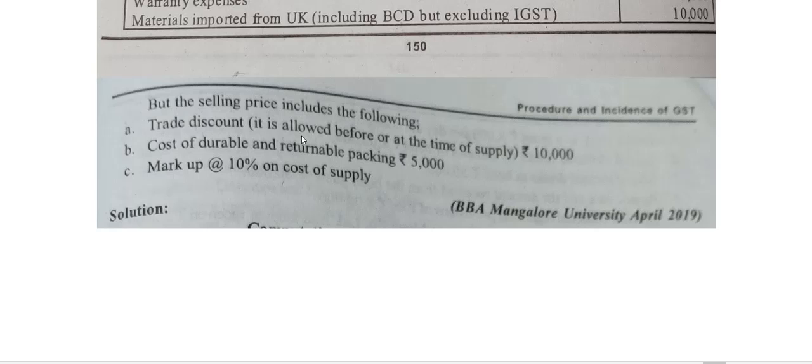Trade discount is allowed before or at the time of supply, very clearly mentioned. And here you need not find it out as a percentage. The amount is given, 10,000. We just have to go for deducting that amount. It is included, so we have to deduct.